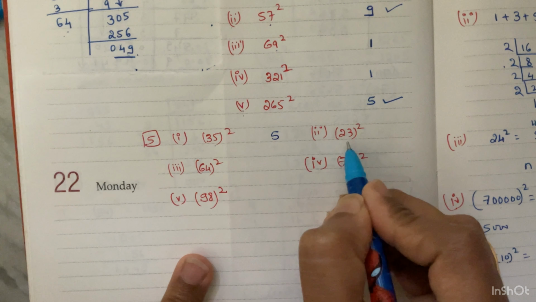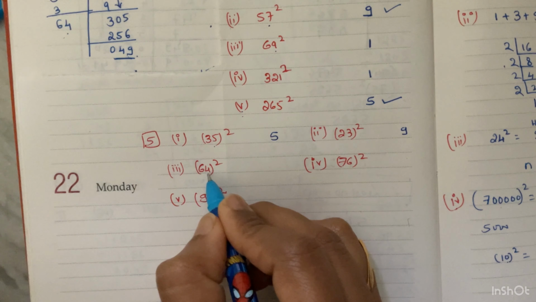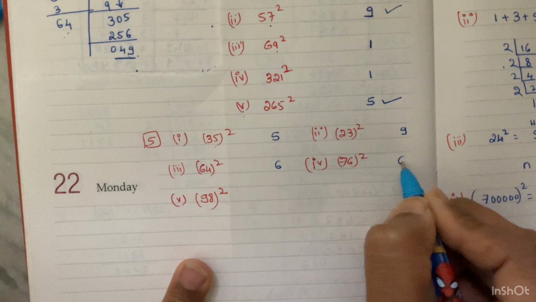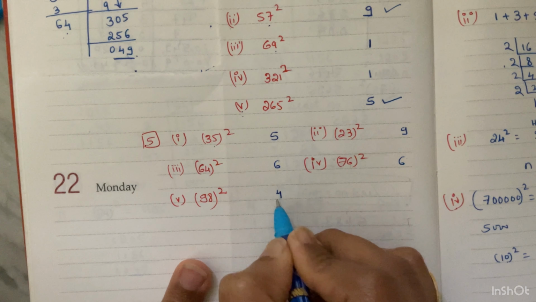Now second one is 23, and here it is 3. 3 3 is a 9. So the number ends with a 9 digit in its units place. Here it is 4, 4 4 is a 16. So 6 comes in the units place. 6 6 is a 36. 6 comes in the units place. Now here 8, 8 8 is a 64. So 4 comes in its units place.